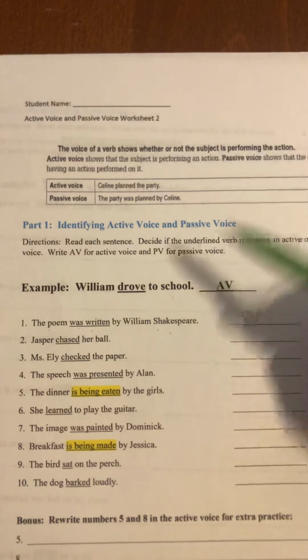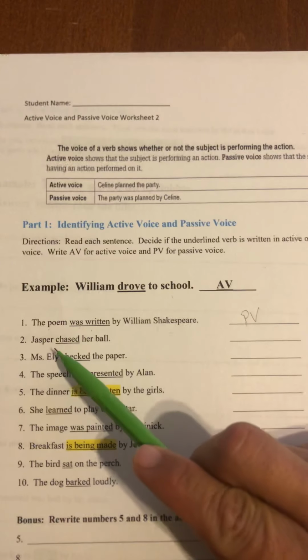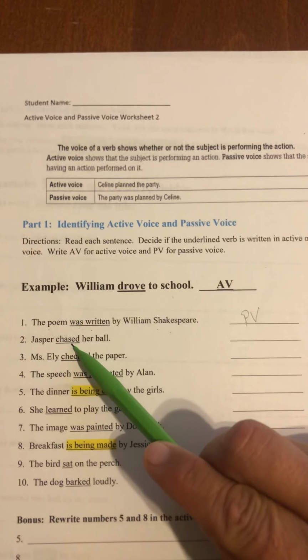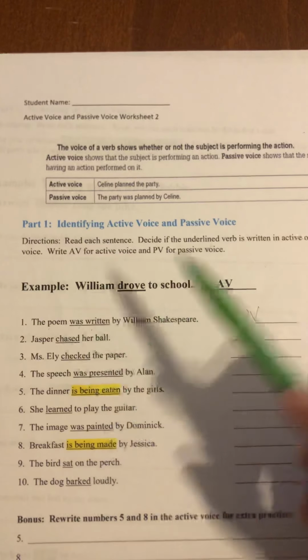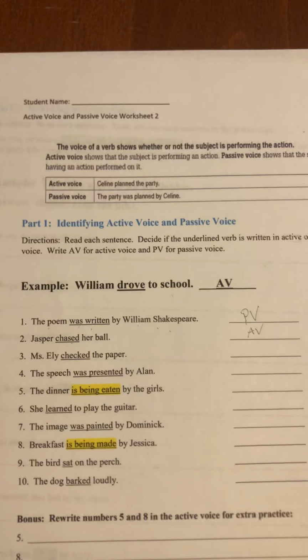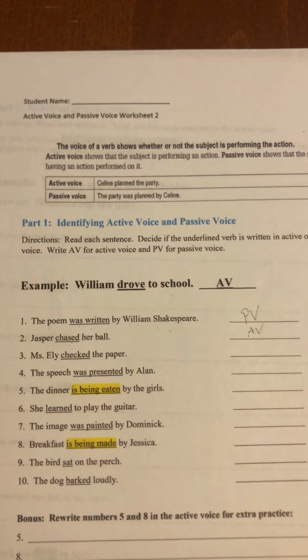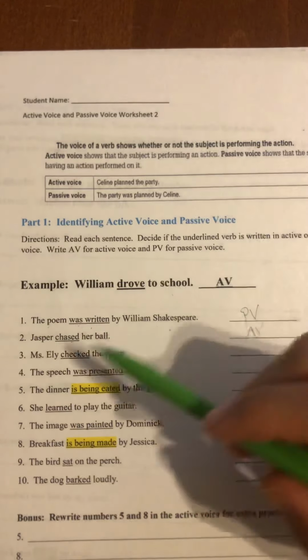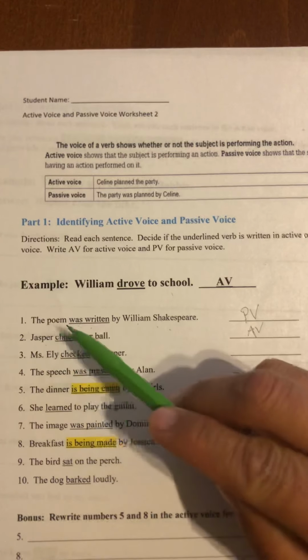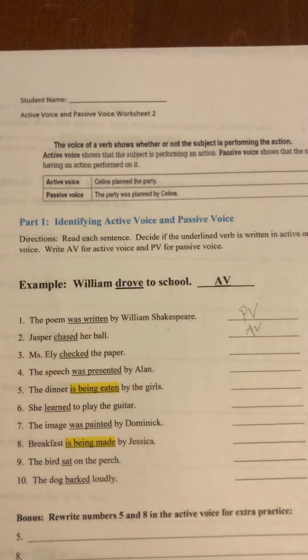Now let's look at number 2. Jasper chased her ball. In this sentence, this only has one word and it's underlined. So we know it's active, okay? But we can always ask ourselves those questions. Who or what did it? And what did they do? In this case, who or what did it? Jasper did it. What did she do? She chased. What? And then she chased, what did she do it to? Her ball. Okay.